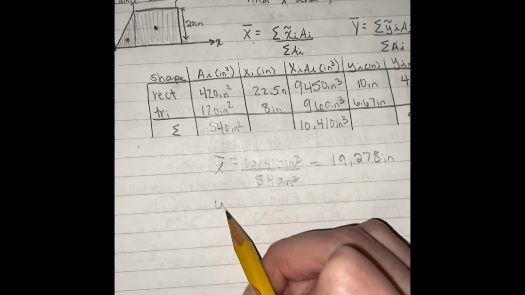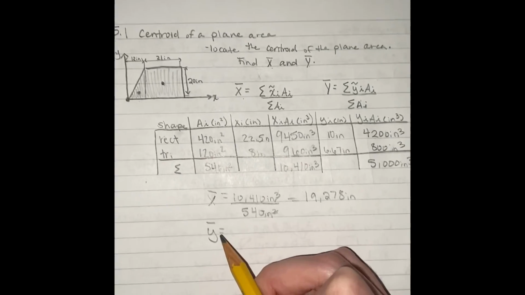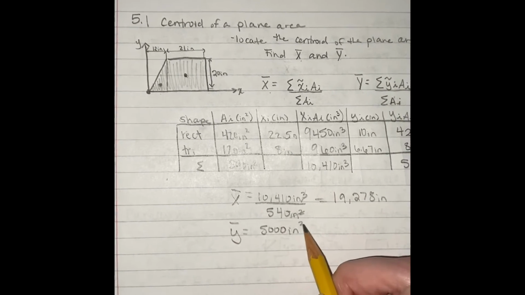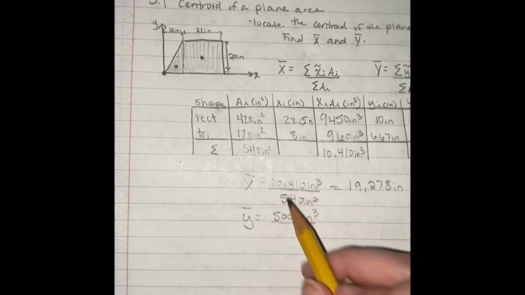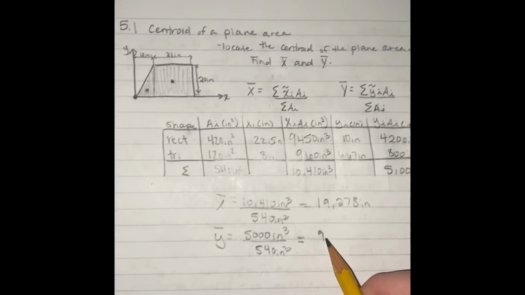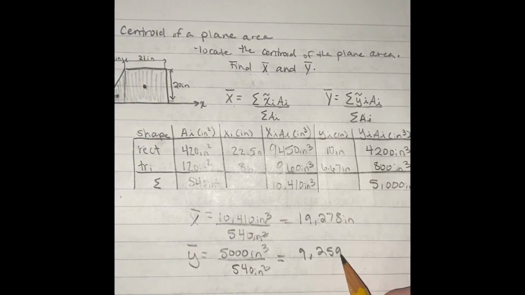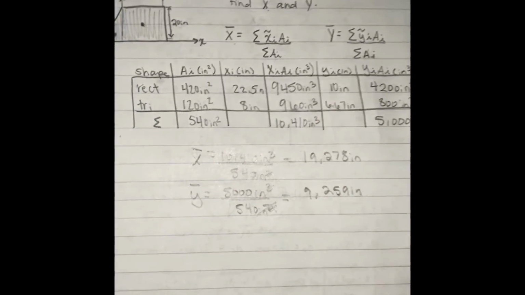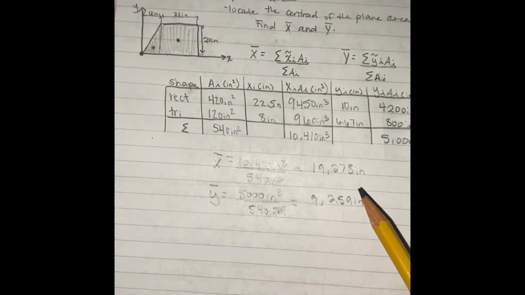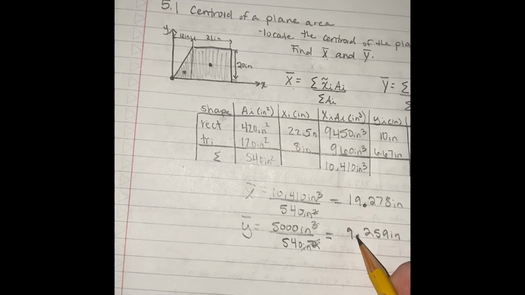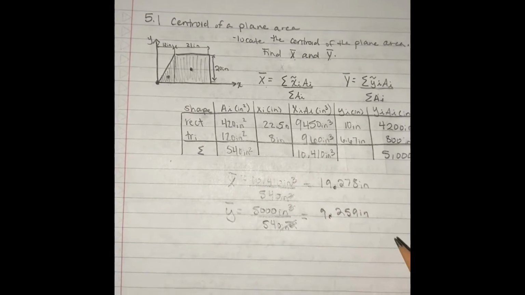And then for our y centroid, same thing, get this number, 5,000 inches cubed, divided by our 540 again, equals 9,259 inches, because once again, the units cancel. And these are decimals, by the way. That is how you find the centroid.